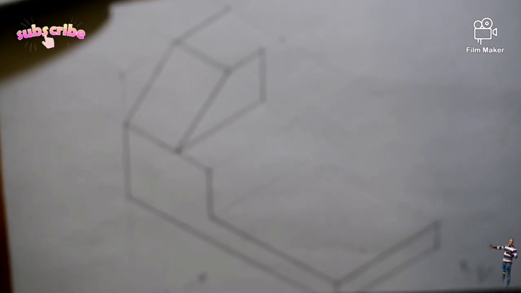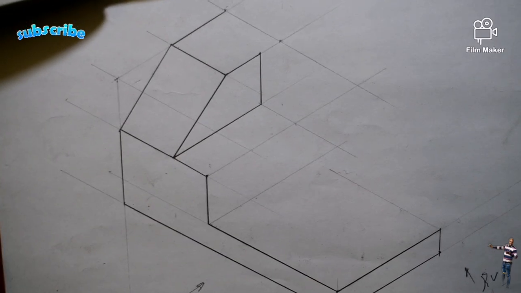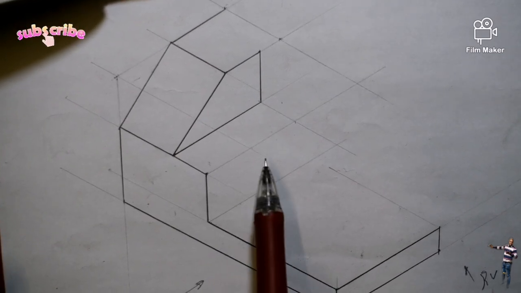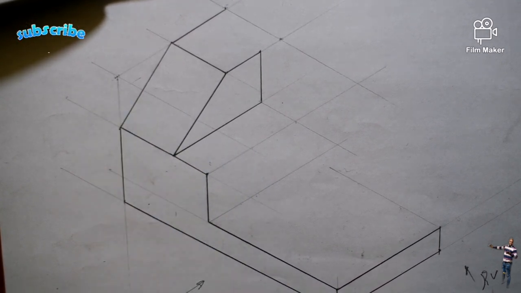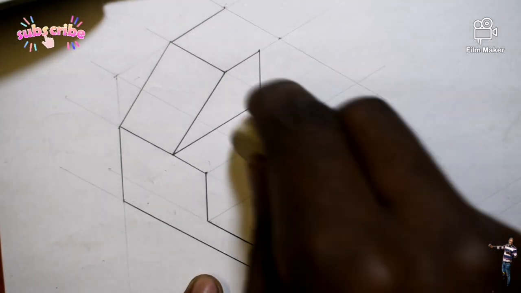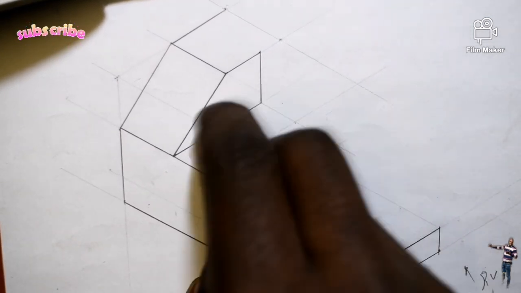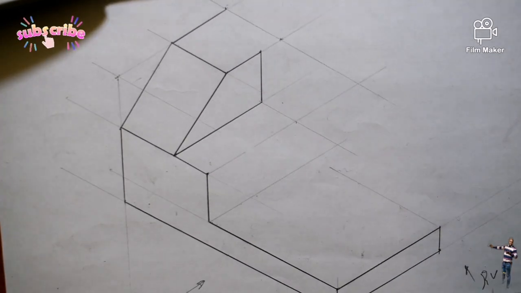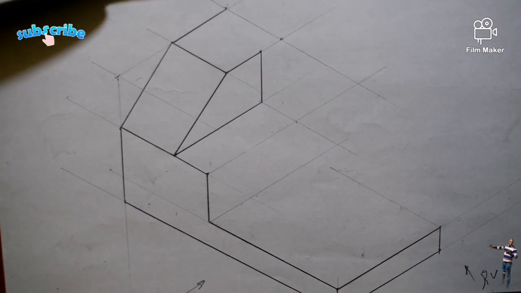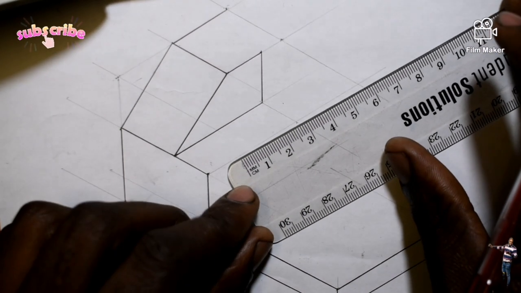Which one is that one? Don't be confused about this one. Which one is this one? Is that our point that we started with? So I can easily erase it. You understand? So that now from that point coming this side, I can record the dimension of 25 millimeter.